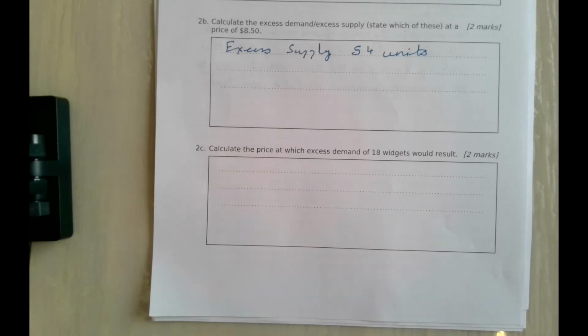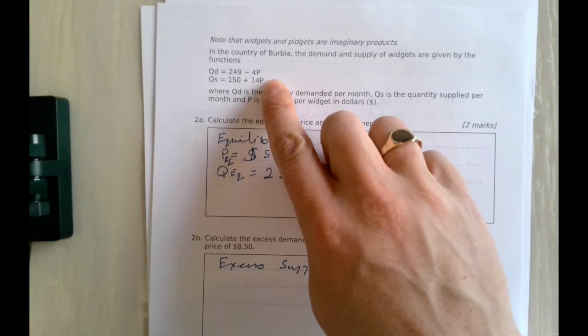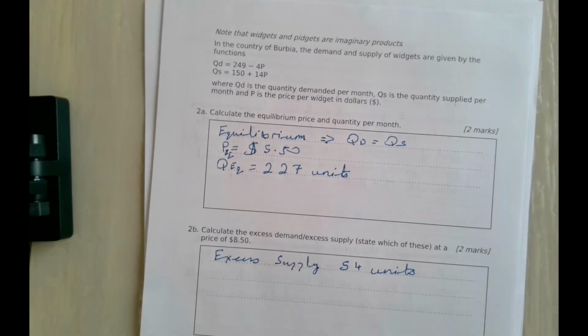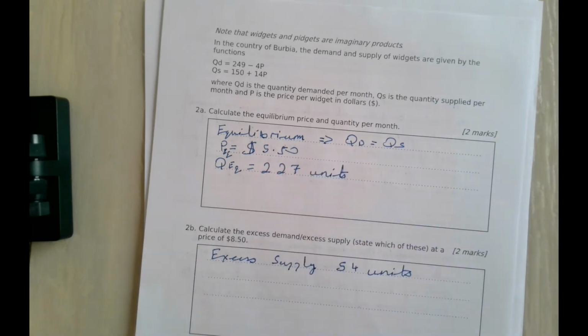So the mistake that a lot of people make is they add on 18 onto the demand function, which is here. Okay, now you don't want to do that. The reason is you want more to be demanded than supplied. So what you have to understand is if we got an equilibrium price of 550, the price has got to be lower than that. Now if you add on 18 to the demand function, you're actually going to get a higher price. It's essentially an outward shift in the demand curve, and that won't work at all. So the counterintuitive thing you need to do is take 18 away from the demand function, and then you find the price.